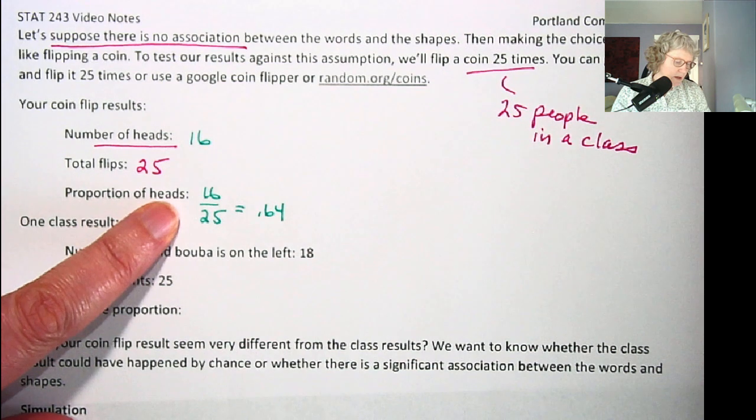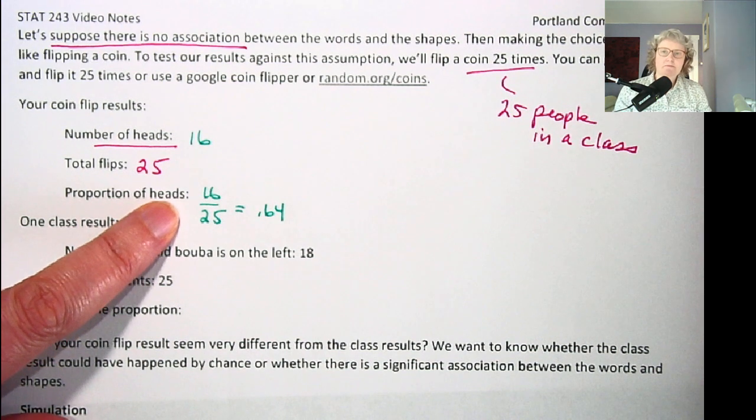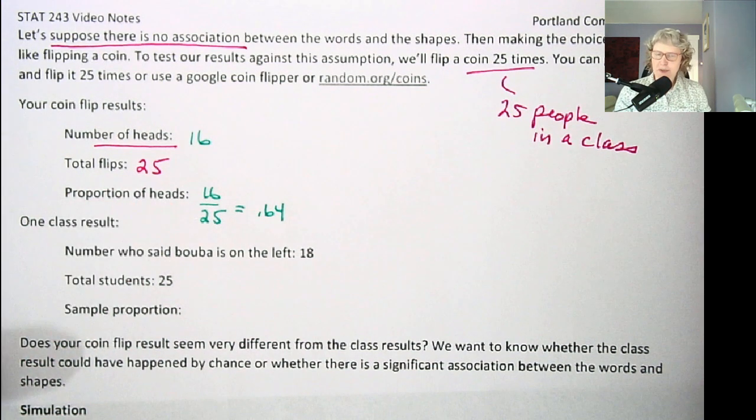Okay, so how does that seem? Well, obviously it's possible because we got it. And the coins are 50-50, so we could get anywhere from a little bit below 50% to a little bit above 50%. That seems logical, right?